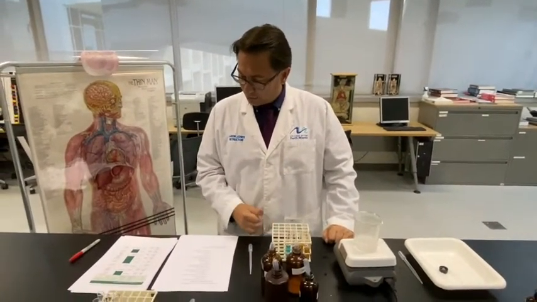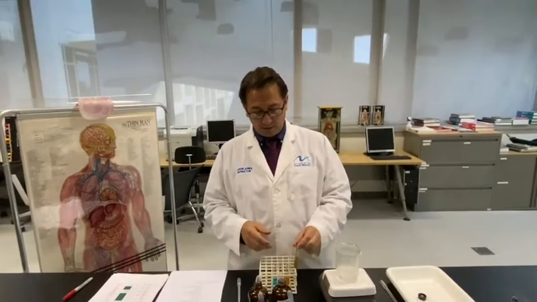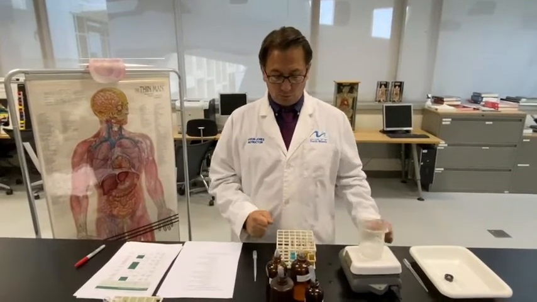Okay, so for your reason for the digestion result, starch and amylase were present in 5 and 6. Starch and denatured amylase were present in 7 and 8.